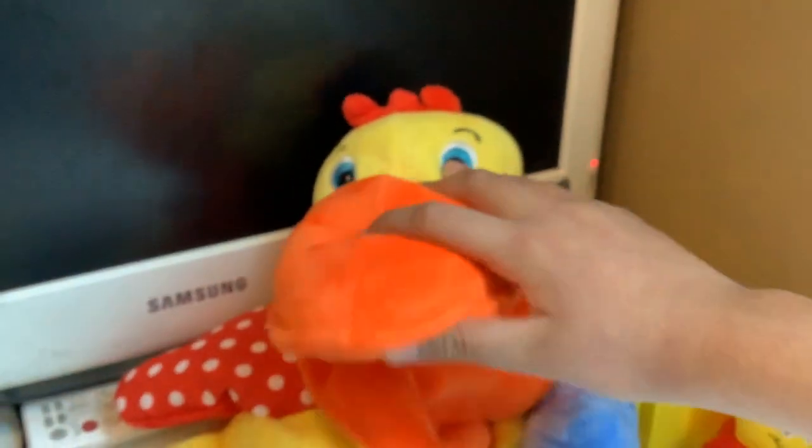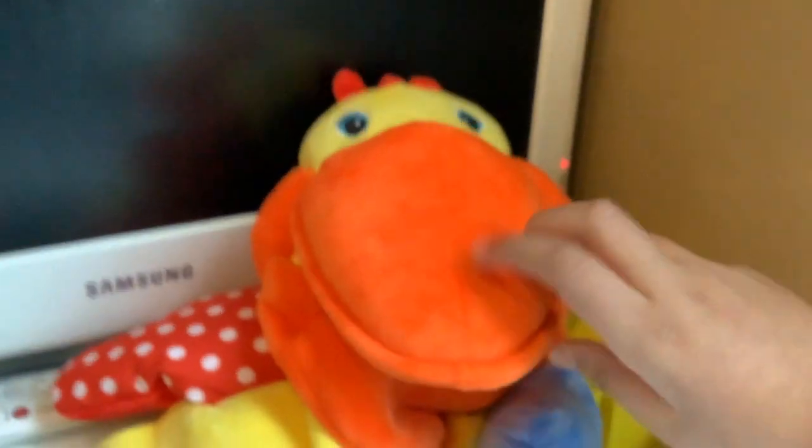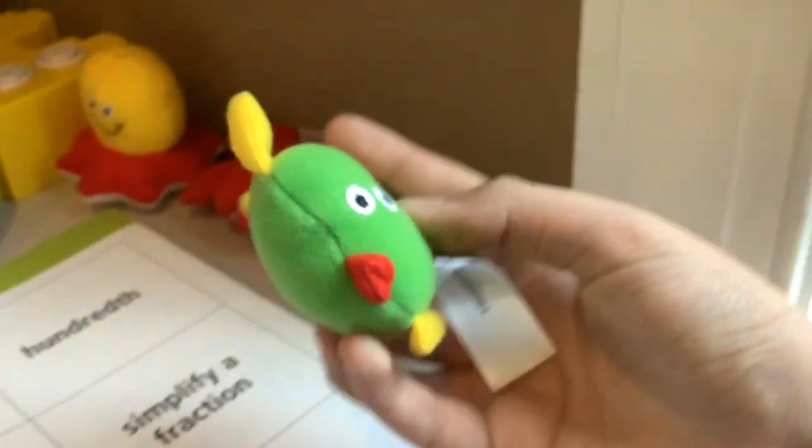Ow! My beak has been scraped up. Oh, hi, Pelican. Oh, hello. Sorry. It's okay. I didn't know. Darn. Chaw!